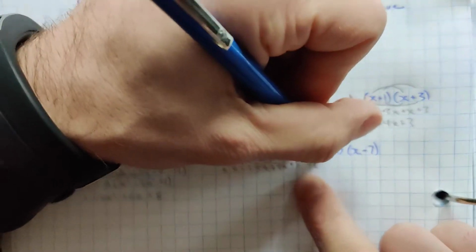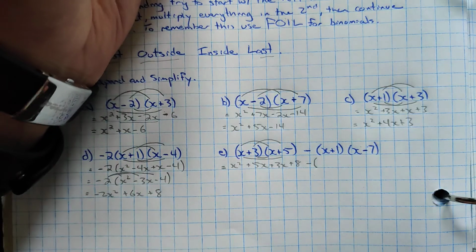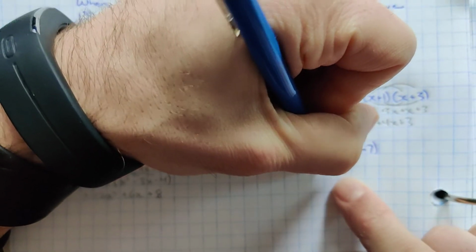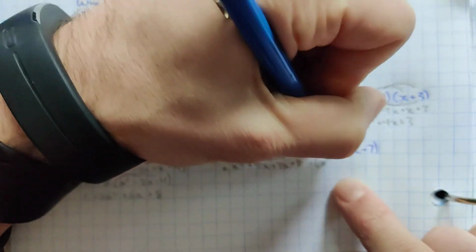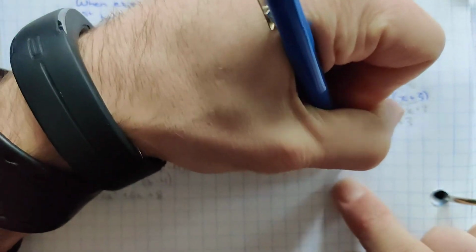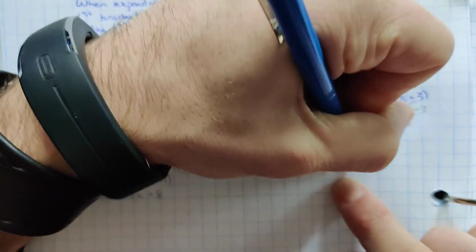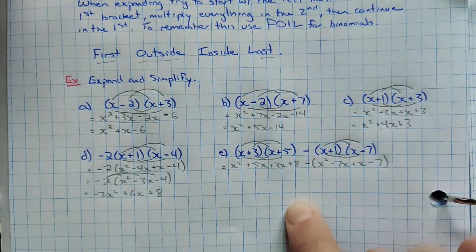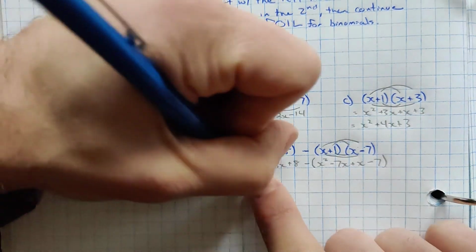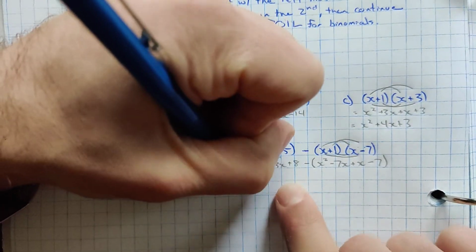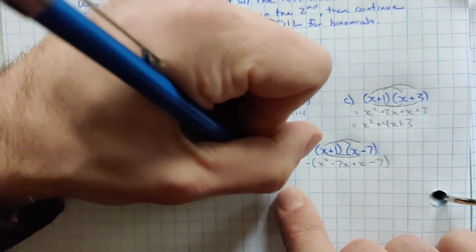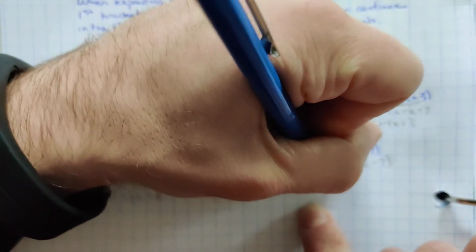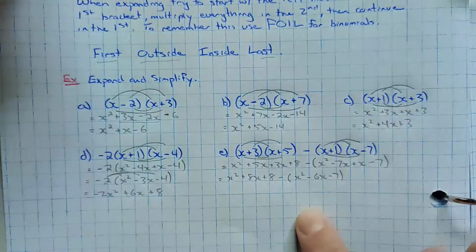That negative means it's going to affect everything inside here afterwards. So now I'll multiply that out: x squared minus 7x plus x minus 7. Simplify these: x squared plus 8x plus 8 minus x squared minus 6x minus 7.